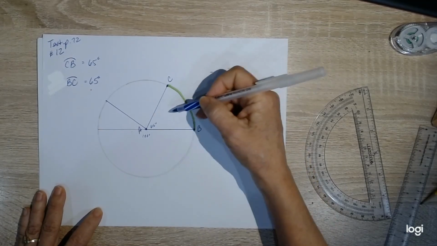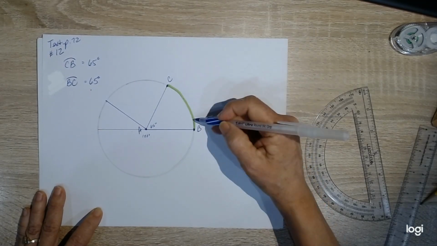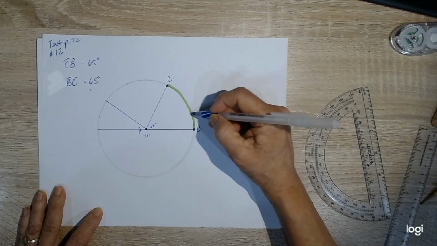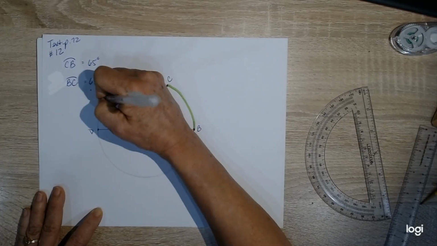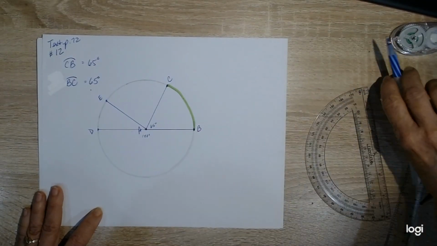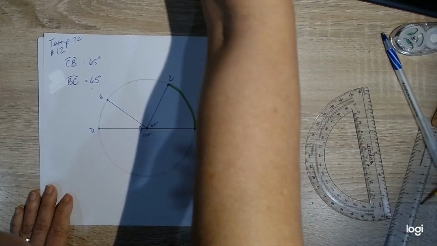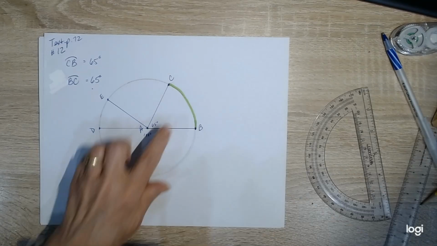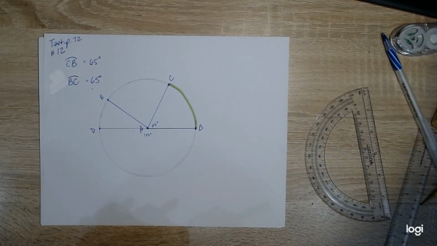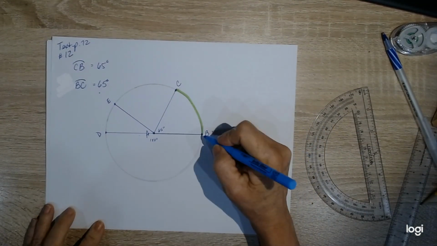All right, so I've got B and C, but this time I'm going in this direction, so I'm going to call this point D, and this way of labeling this, looking a little bit ahead, this is a different arc. This was a minor arc because it was only 65 degrees. This one is a major arc.